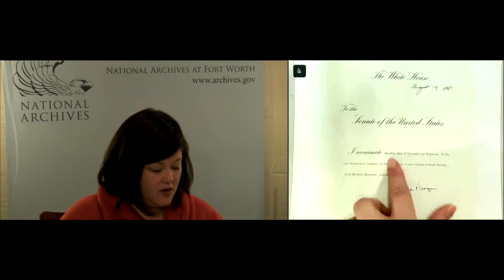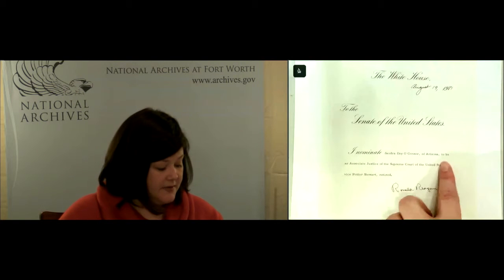We have this document here that says the White House, August 19th of 1981, and it says, to the Senate of the United States, I nominate Sandra Day O'Connor of Arizona to be an Associate Justice of the Supreme Court of the United States, vice Potter Stewart, retired. Ronald Reagan.